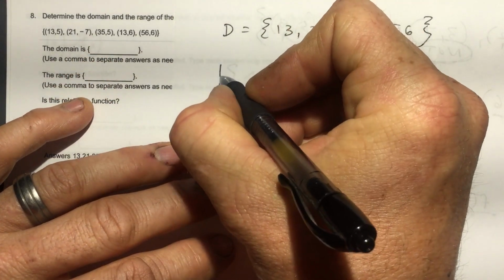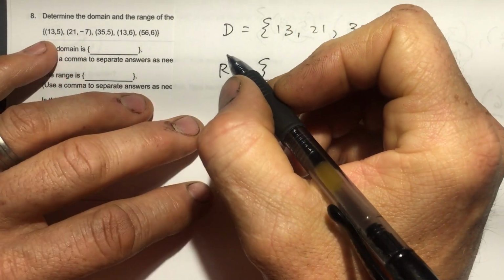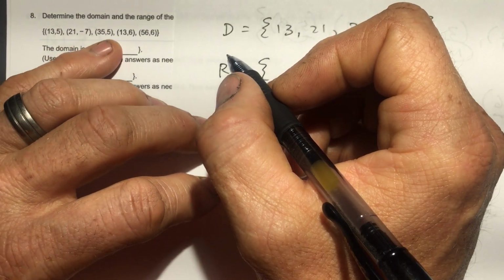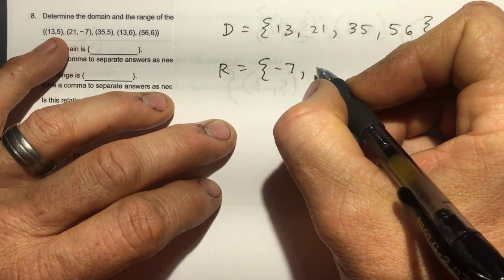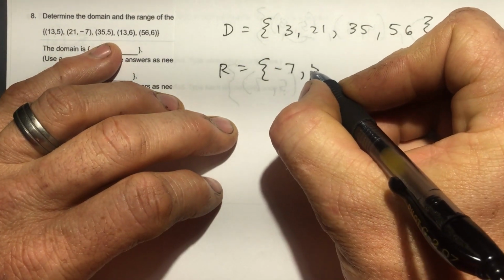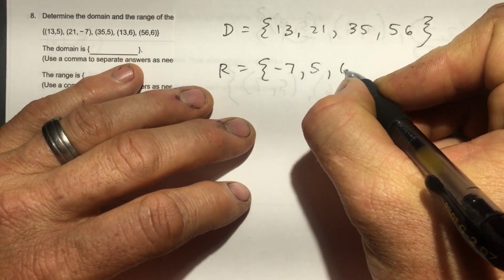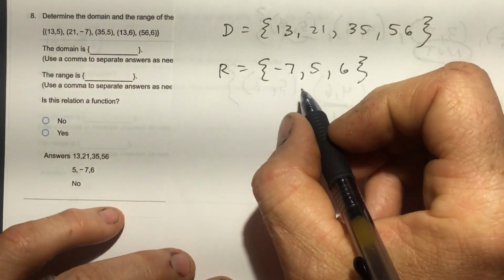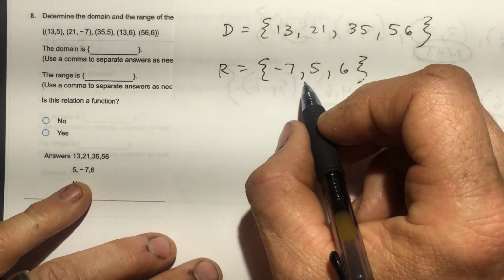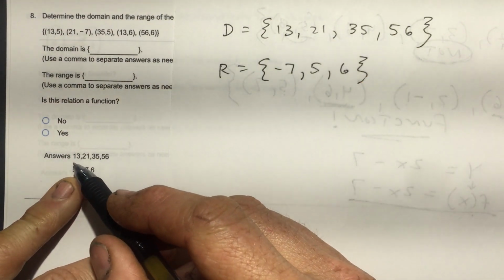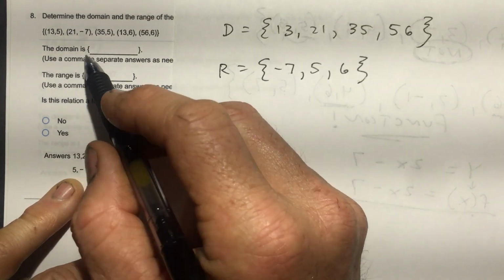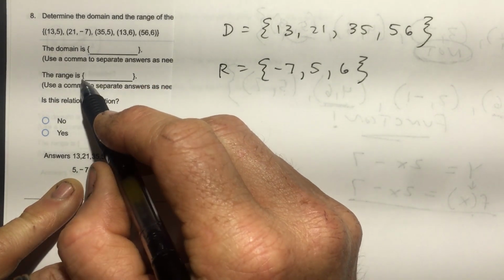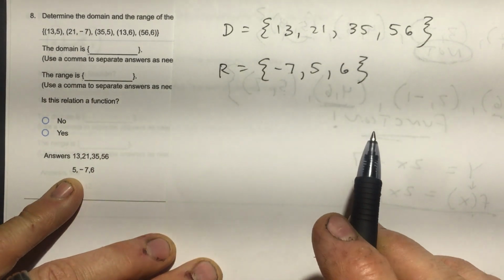Okay, now my range is the y value. So I got 5, negative 7, 5, 6, and 6. So negative 7 would be first. And then I've got 5, and it's on there twice. And then I've got 6, and it's on there twice. So there you go. It's negative 7, 5, and 6. So you can see there's my domain, and there's my range. Now, see, it's already got the braces, so you don't have to put those in there. You just have to put the numbers in.